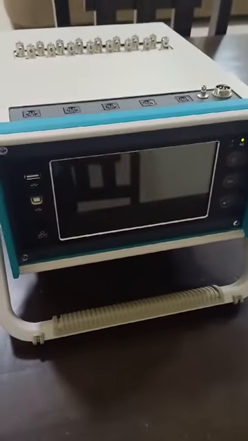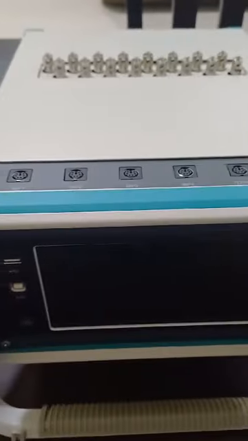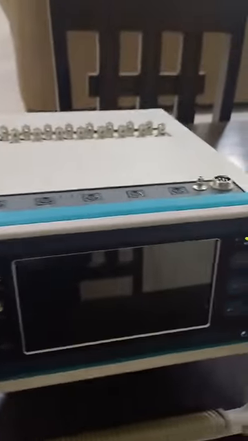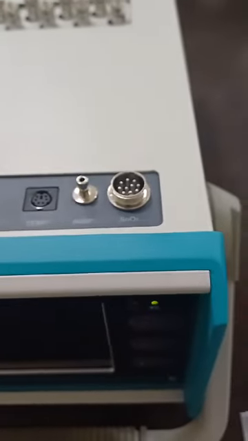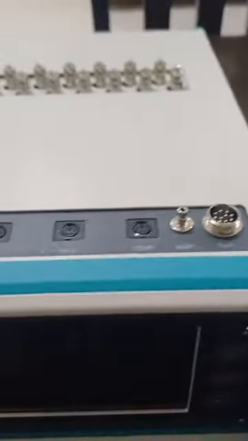We are now introducing our MS900 of Contec. This is a signal generator simulator that can simulate 18-channel ECG, invasive blood pressure, 4 channels, temperature, non-invasive blood pressure, and SpO2. Let's go through the menu of the device.